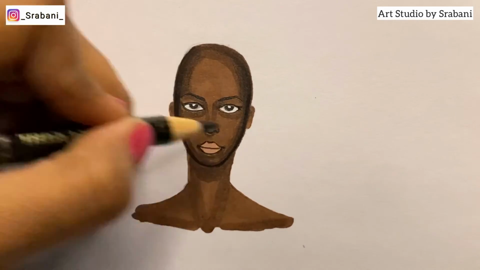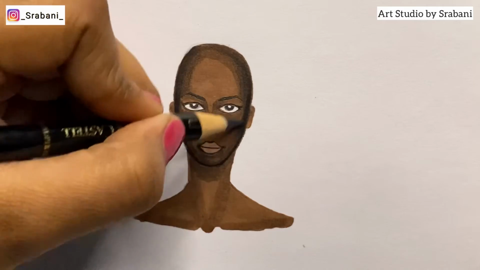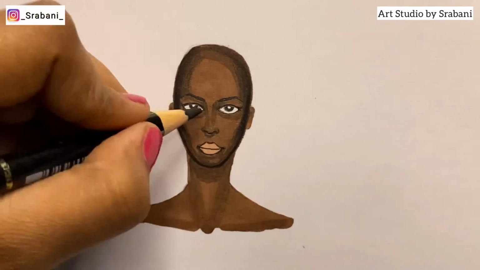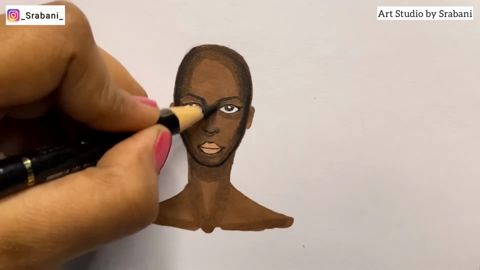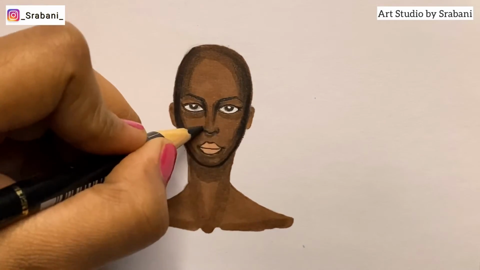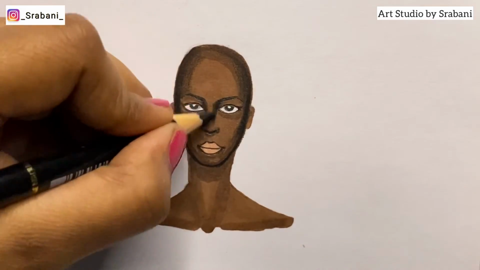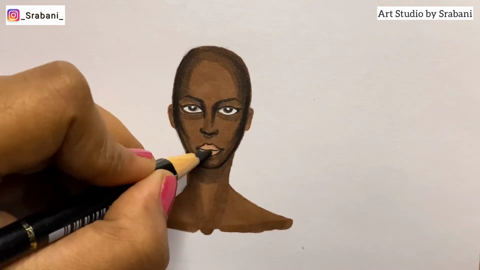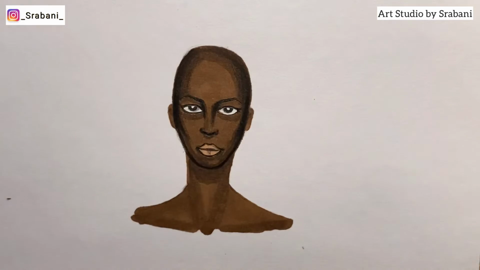So we are using black here for the outer shading, and using the black first we will outline the shape of the face, then shade the features of the face like the bridge of the nose, below the lips, that is over the chin, and also enhance the cheekbones.